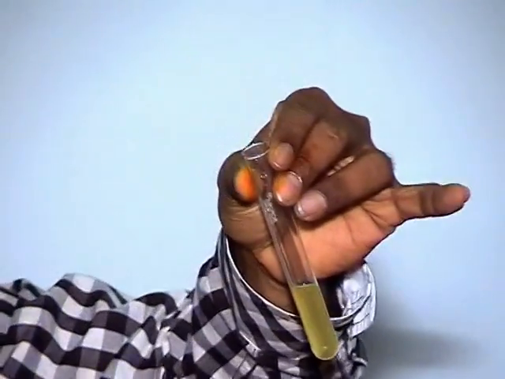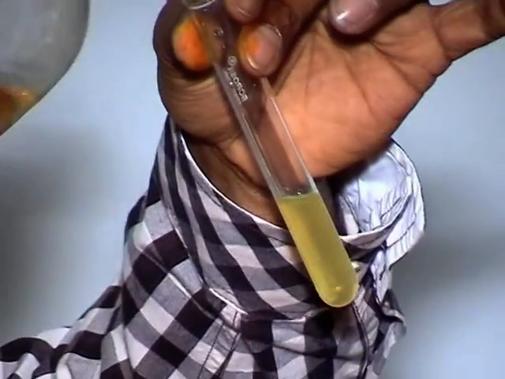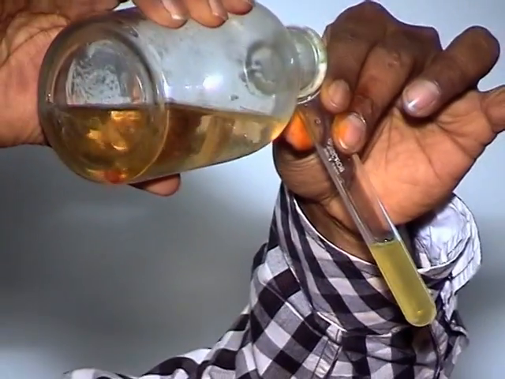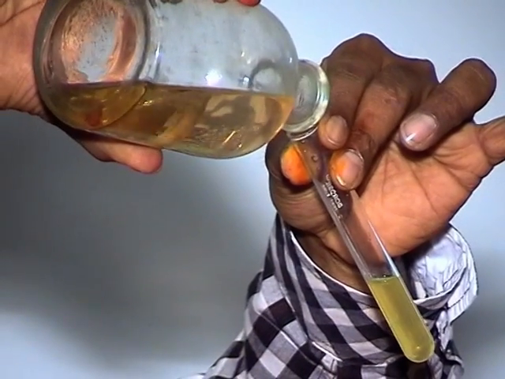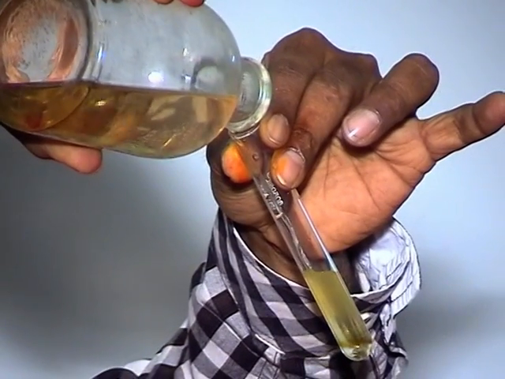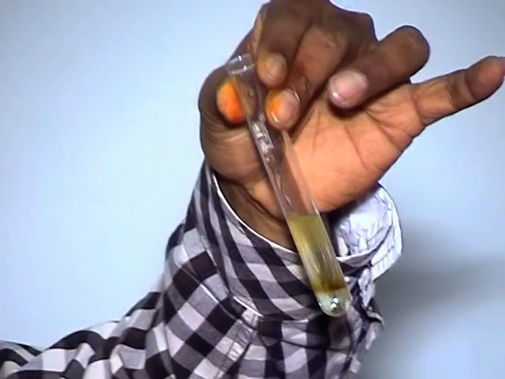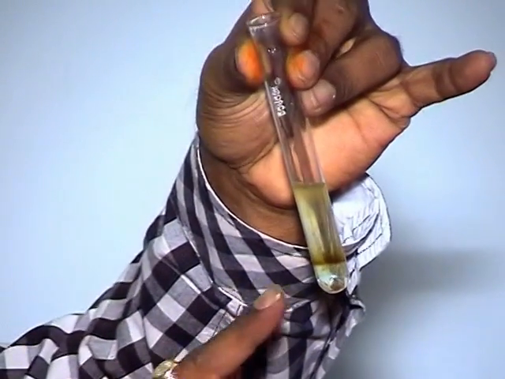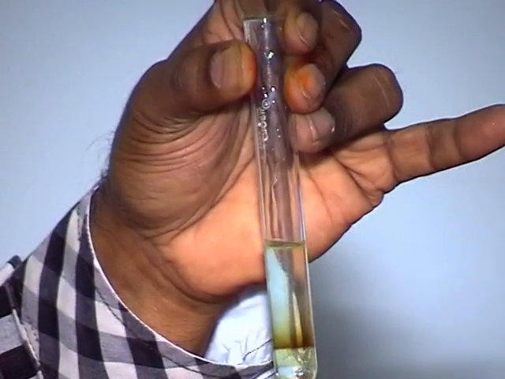Then keep the test tube in a slanting manner. After keeping the test tube slanting, add concentrated sulfuric acid along the inner walls of the test tube. Now you will find a beautiful brown ring. This is the confirmatory test for nitrate.